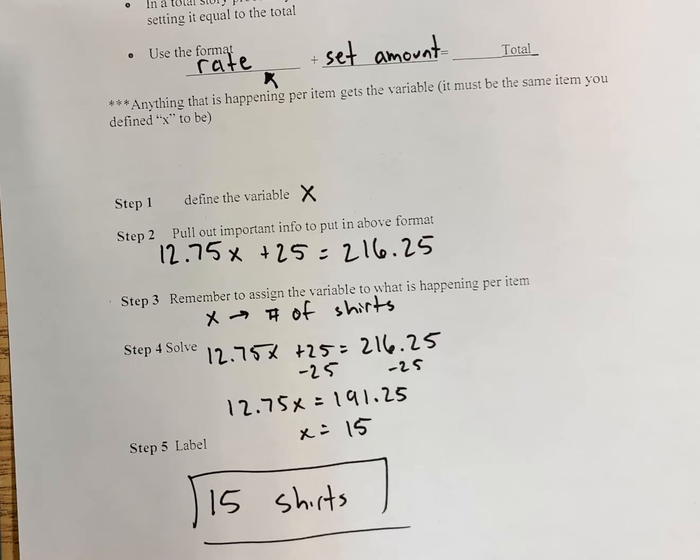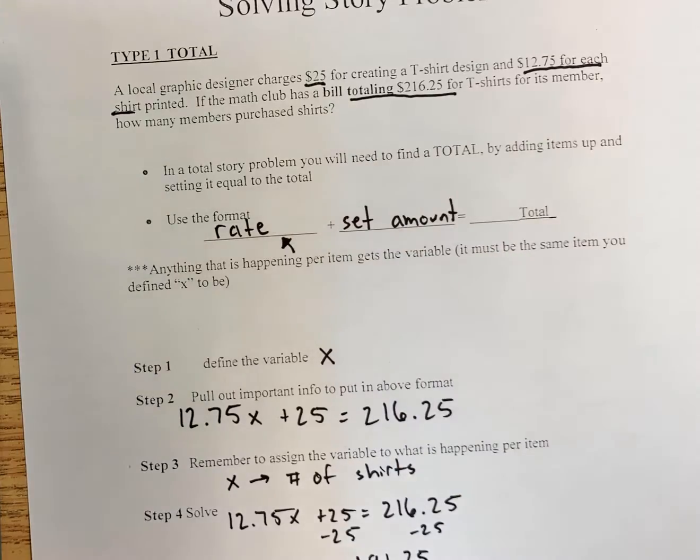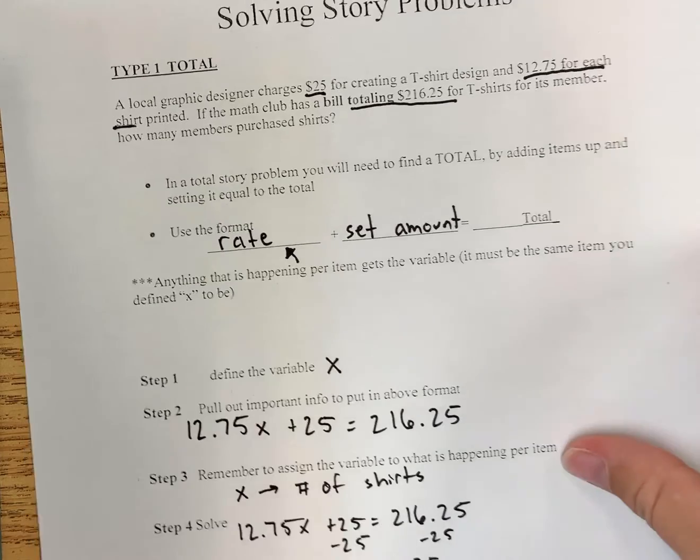The key thing to remember is your rate is where your variable goes, and you want to always take your rate plus the set amount and set that equal to your total. Okay, so that's the first type of story problem we're going to look at.